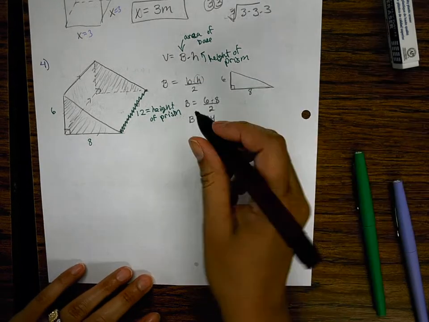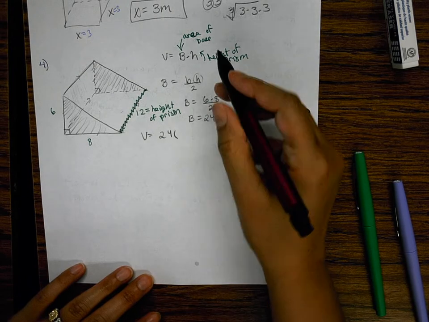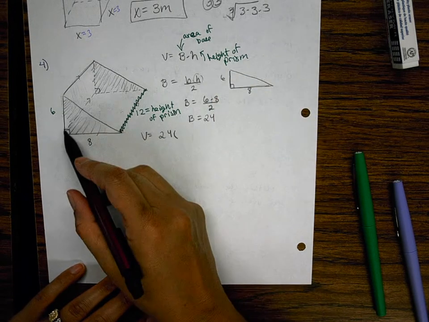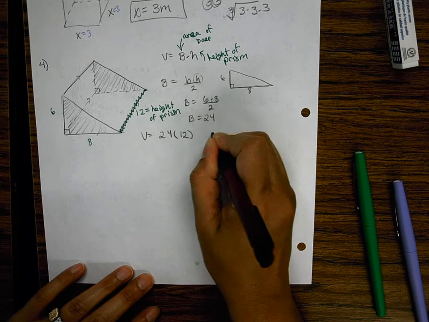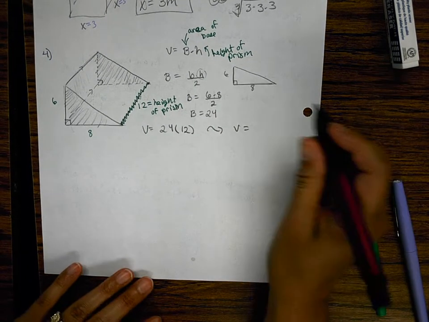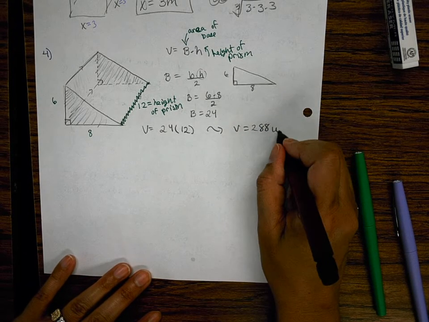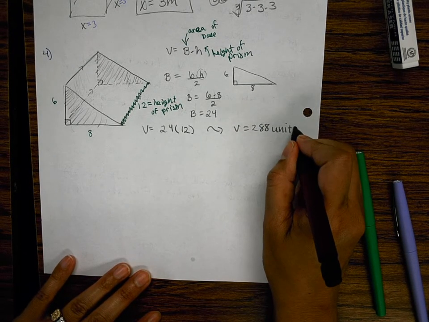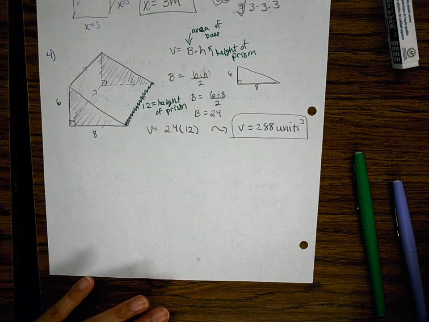Okay, so I have volume equals area of the base, which is 24, times the height of the prism, not the height of the triangle, the height of the prism, which is 12. So I have volume equals 24 times 12, which is 288 units cubed, or cubic units. Volume is always cubic units.